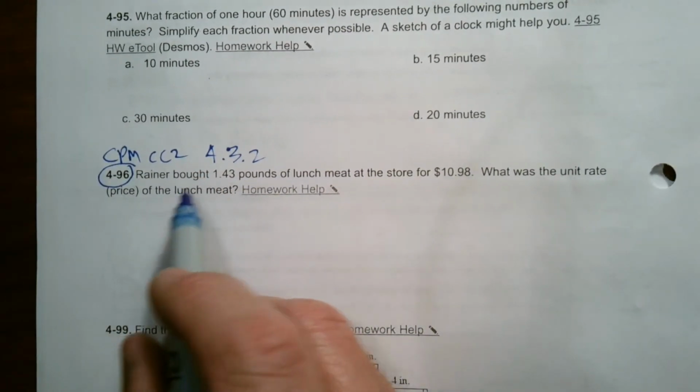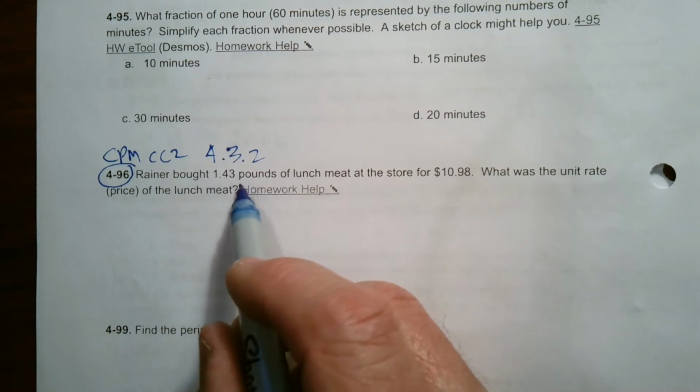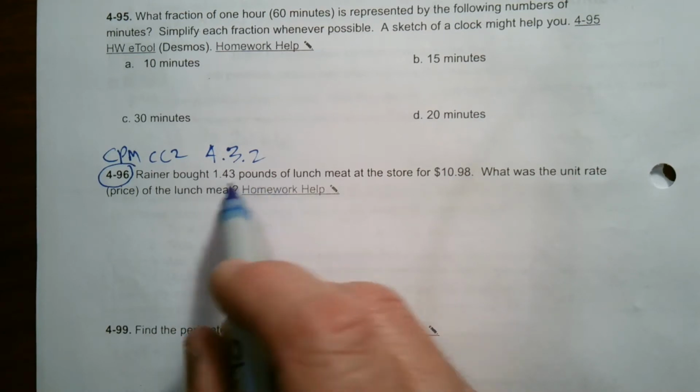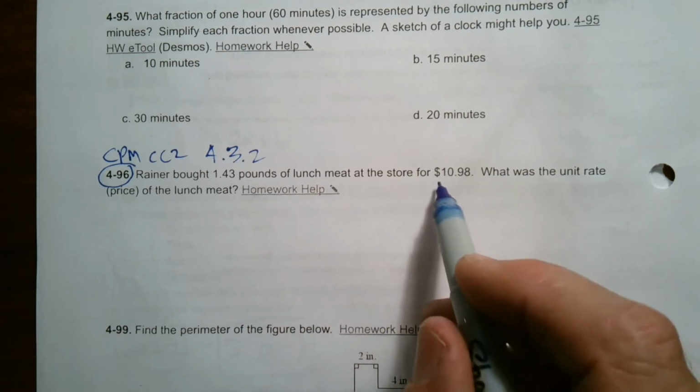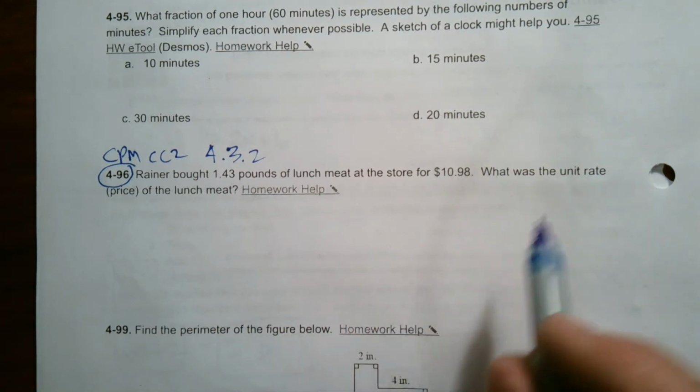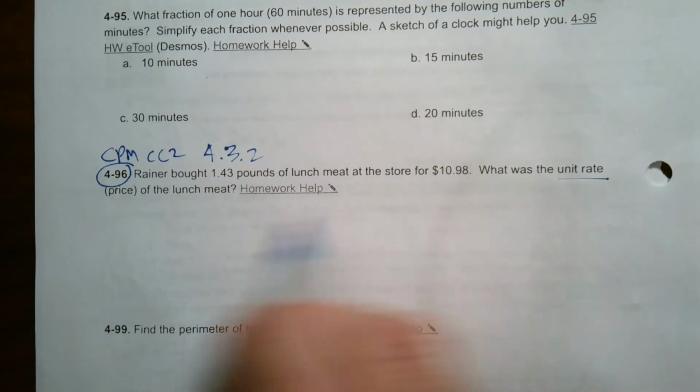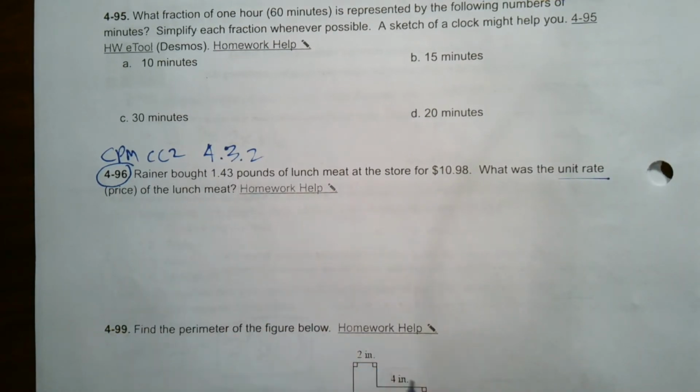So it says Rainier bought 1.43 pounds of lunch meat at the store for $10.98. What was the unit rate price of the lunch meat?